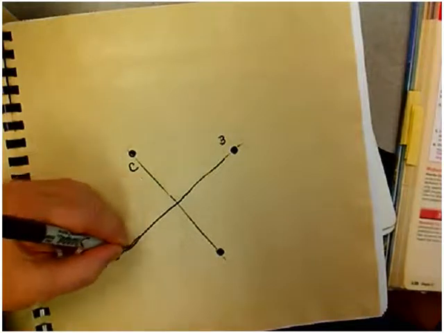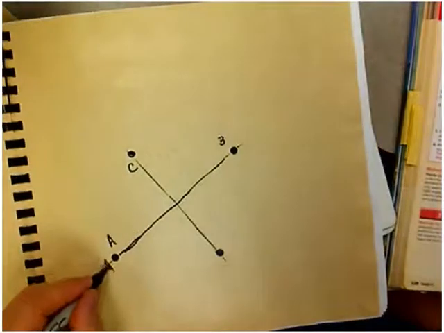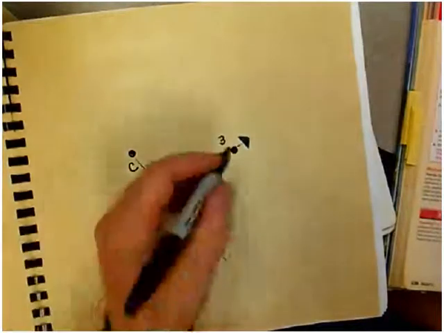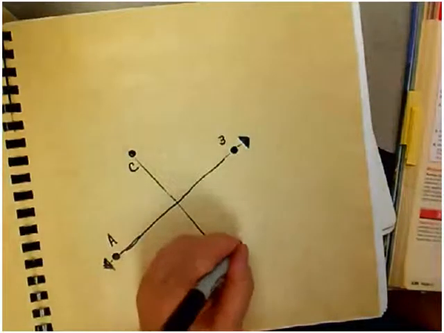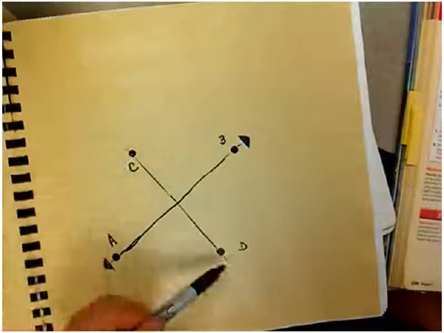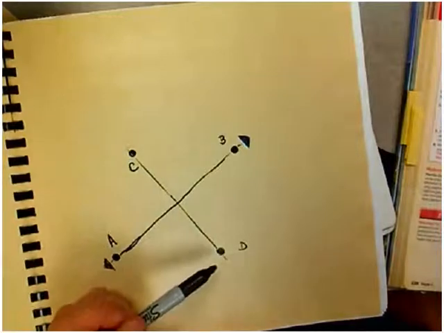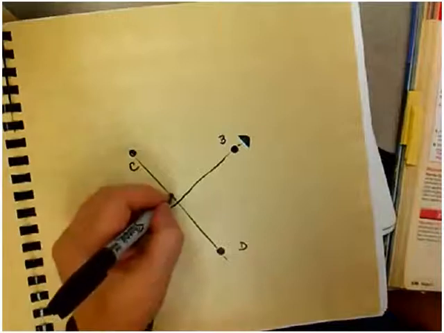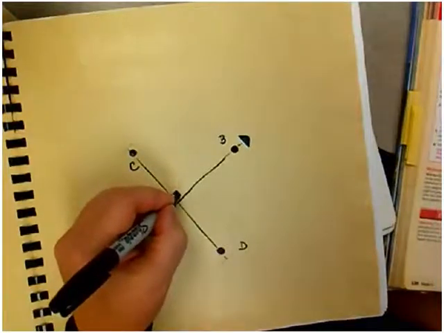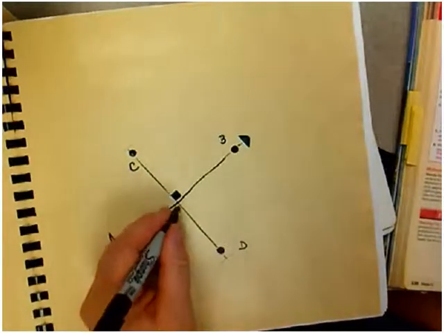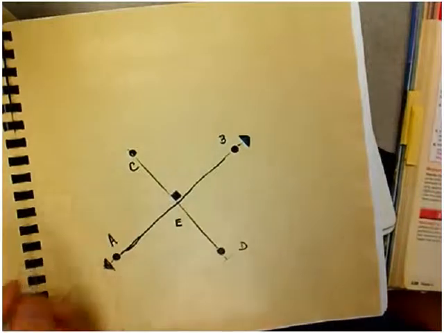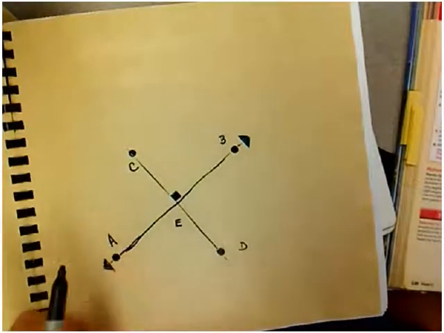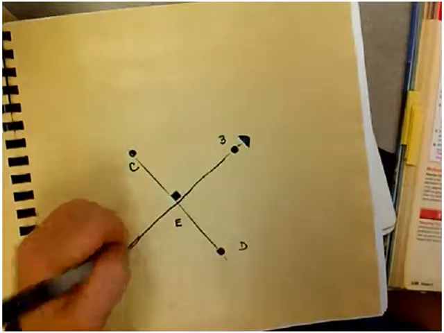Oops, my drawing got a little off here. And then the next point would be point D, and you have then line CD running from about 11 o'clock to 5 o'clock or so. And then there's a little square in the middle there at the vertex, and the vertex is labeled E, just below. Oh, I see that?